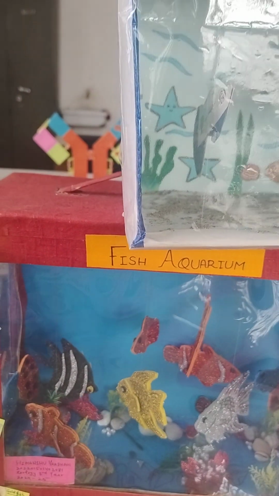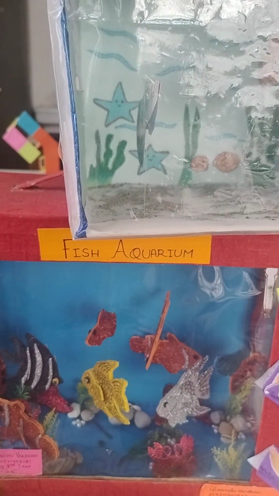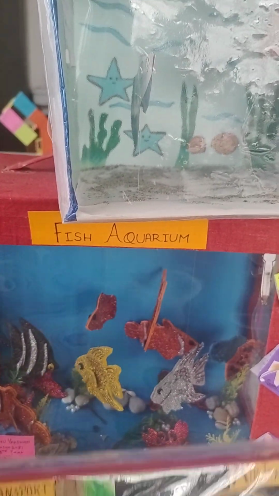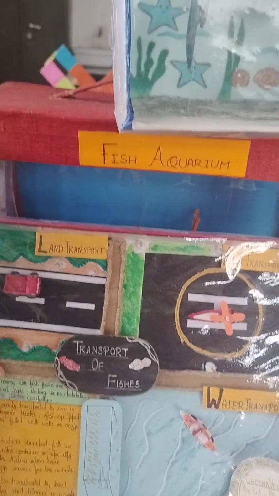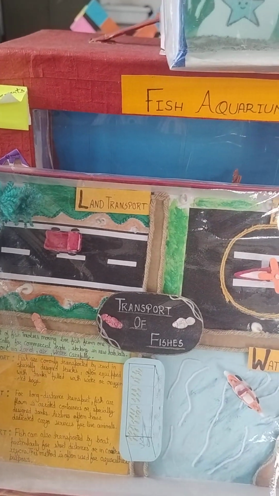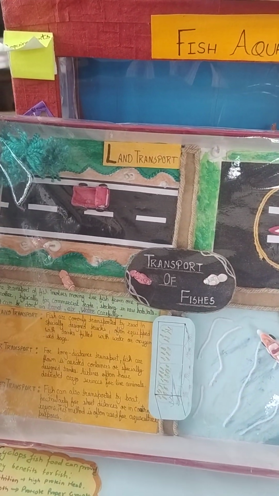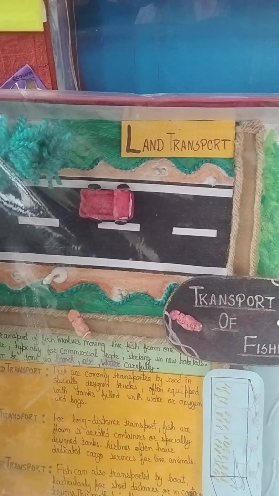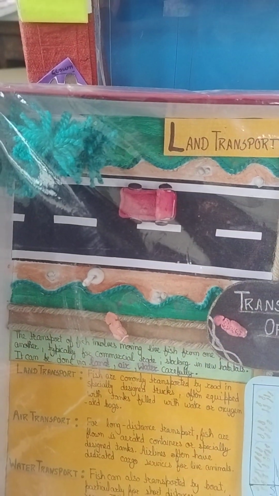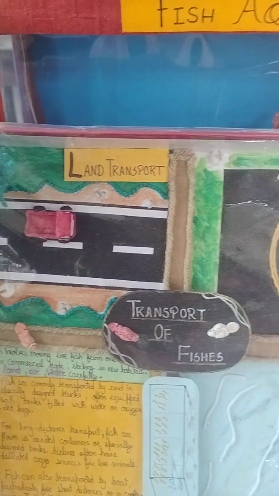One of the students has submitted the assignment. You can see that because it requires some kind of labor and other equipments to transport the fish. So you can see the transportation of fish in this model. So first is land transport. You can see the vehicle here.